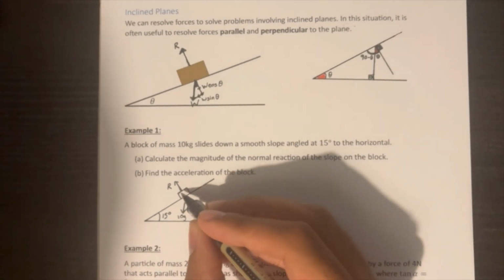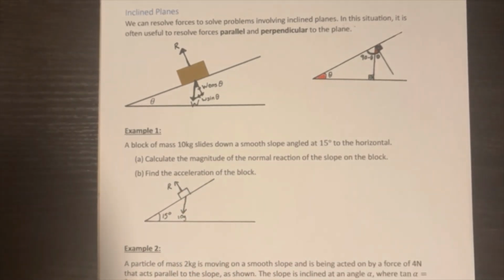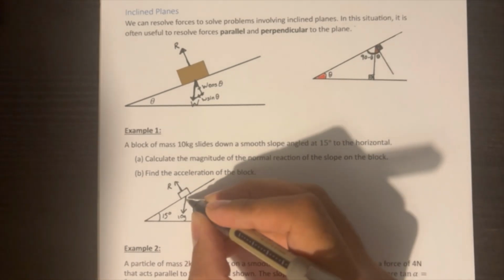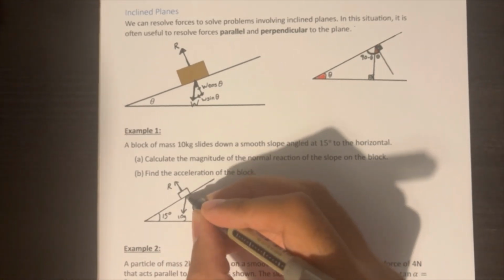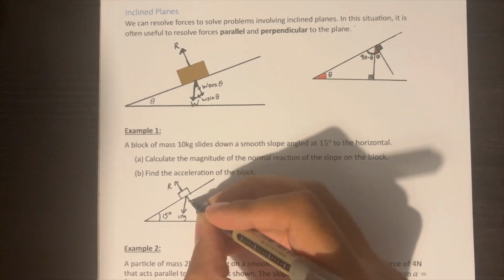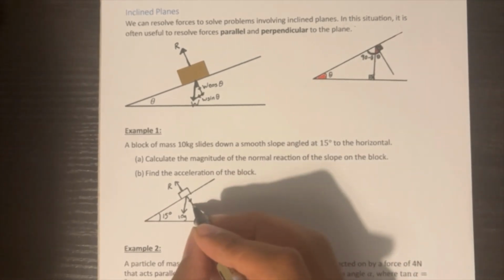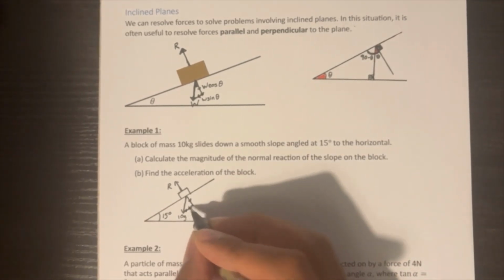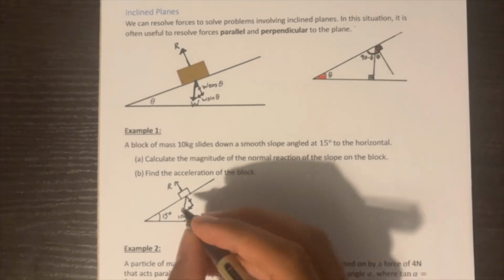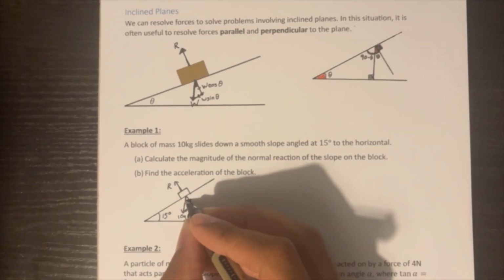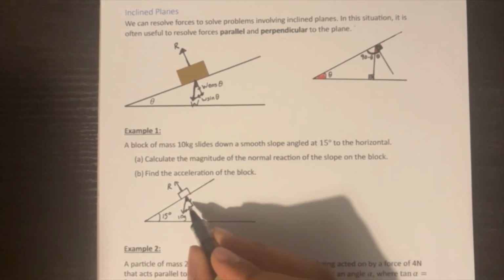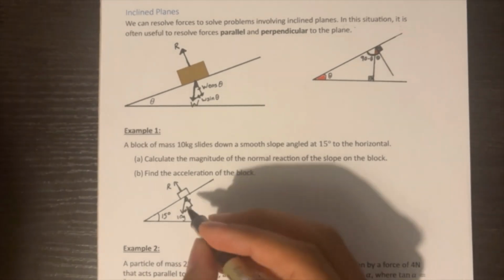Now, because our reaction is acting perpendicular to the slope, I need to be able to resolve the weight in the perpendicular and the parallel directions. So this angle in here is also 15 degrees from what we did earlier.